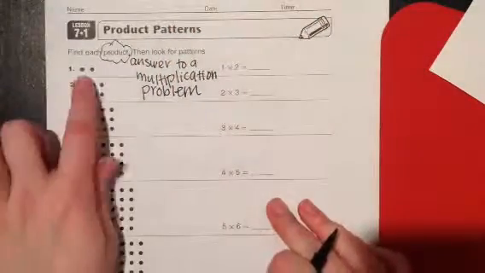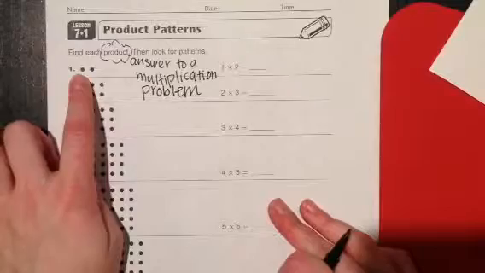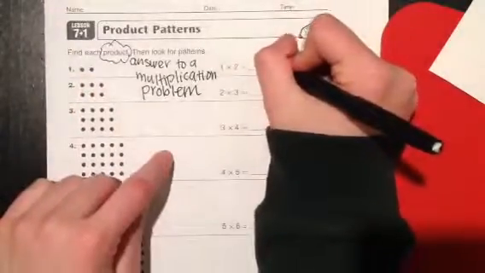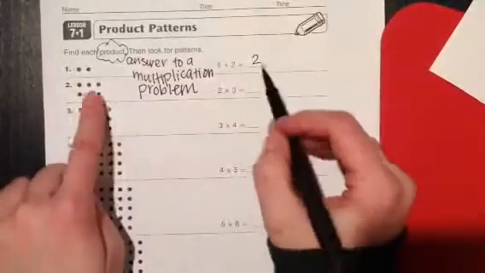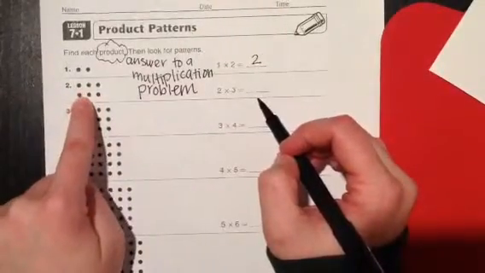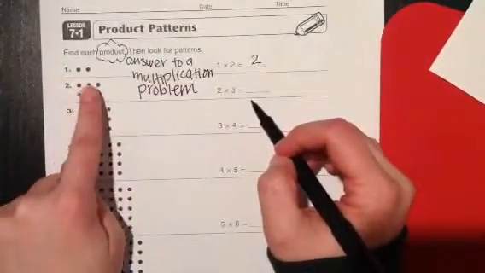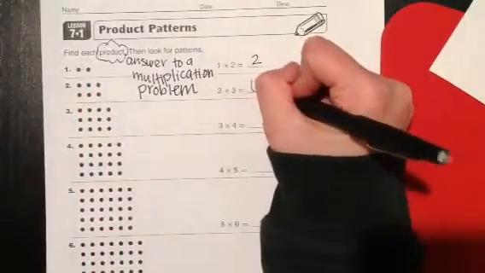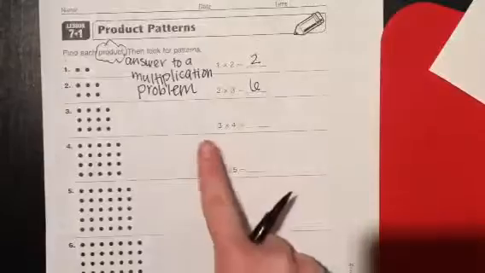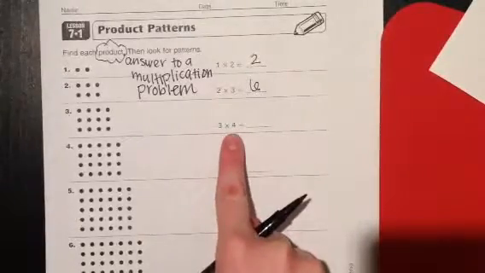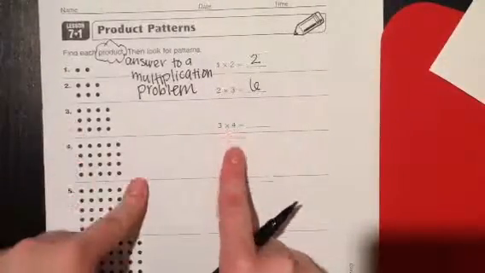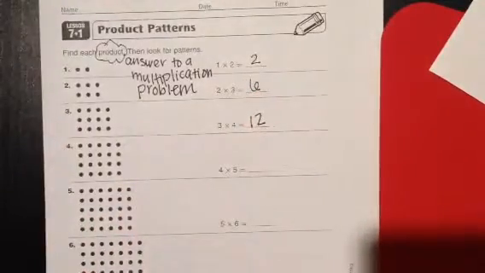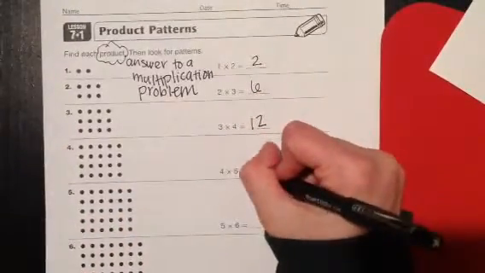So for here, we have one dot and it appears 2 times. So 1 times 2 is 2. Here we have 2 dots that appear 3 times. 2, 4, 6. So 2 times 3 is 6. Here we have 3 dots that appear 4 times. 3 times 4 being 12. And so it goes on.